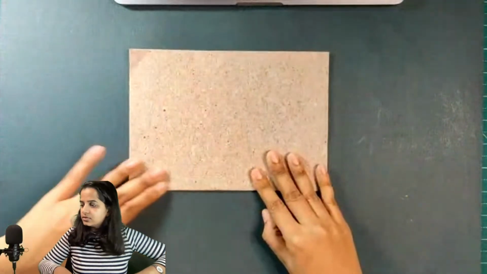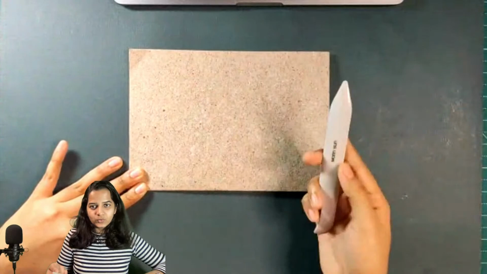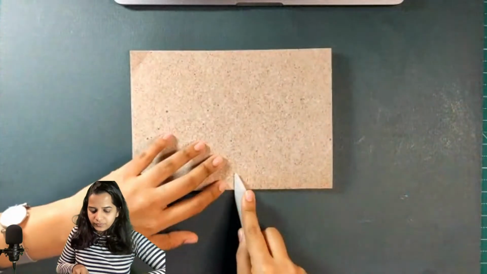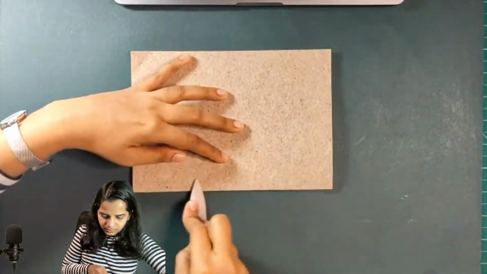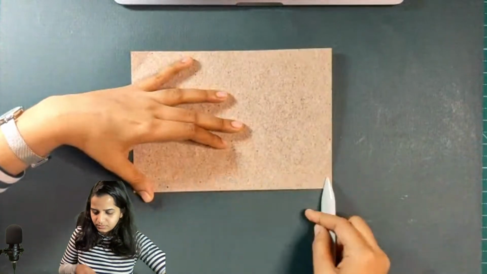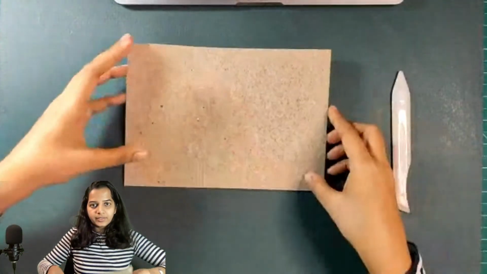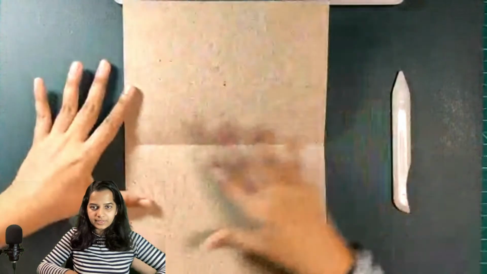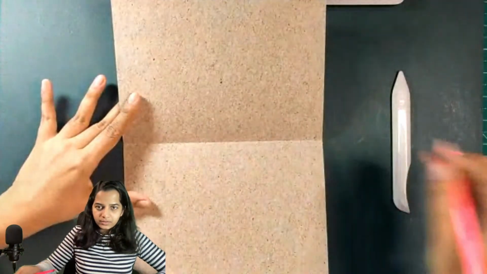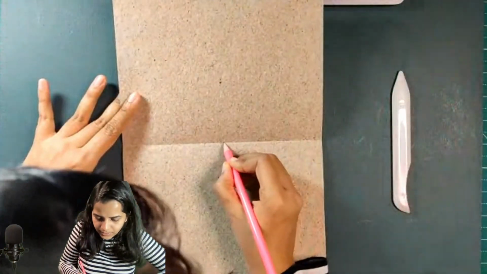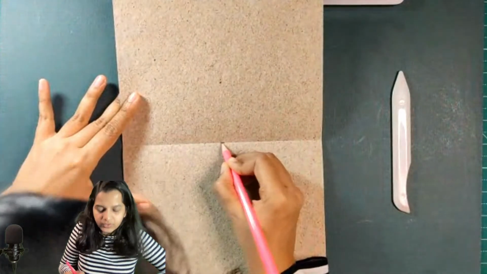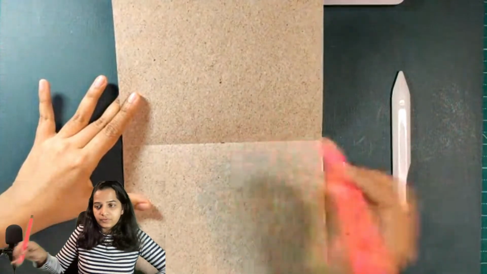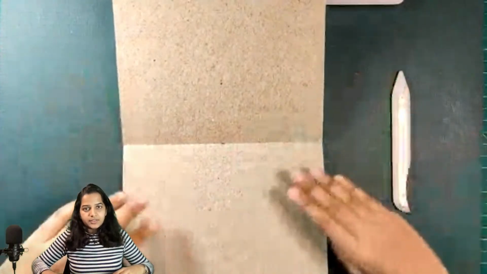I use this creasing tool for folding. I get a nice crease in the center, and I'm going to mark the center of this paper because I will require it for the next steps.